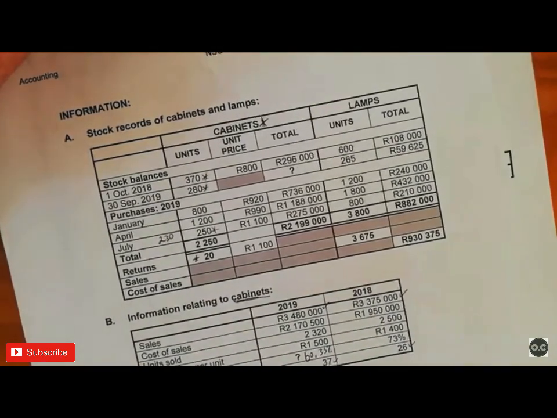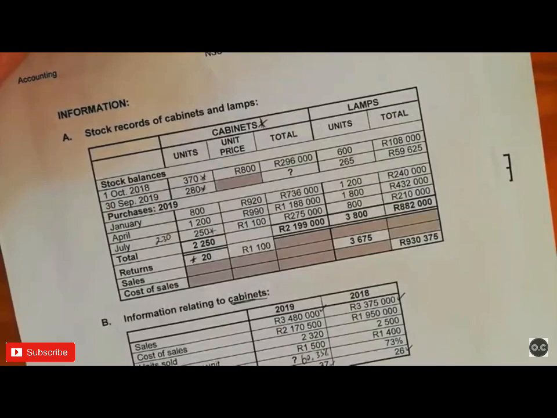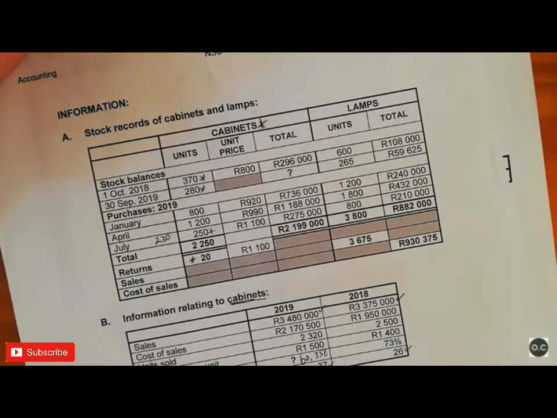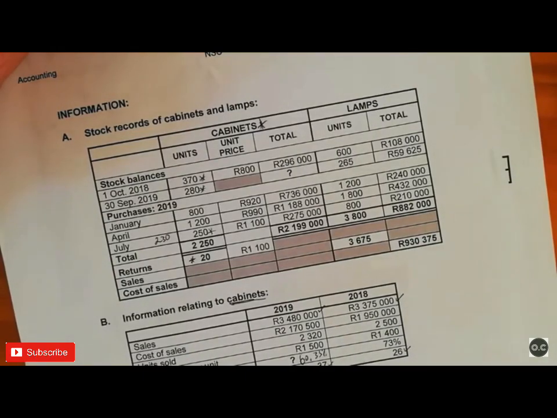So with accounting, it's all about reading between the lines and not missing details. Because if you miss details, it can mess up your calculation. But in any case, let's get to it. Let's calculate then the value of this closing stock.